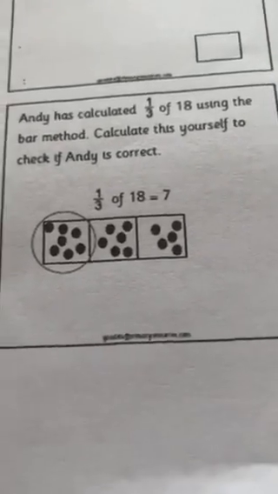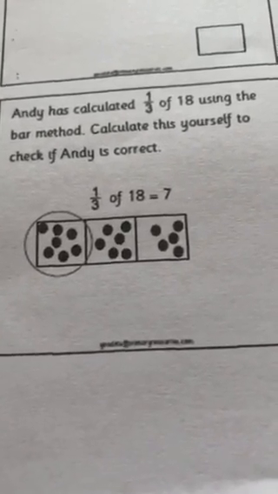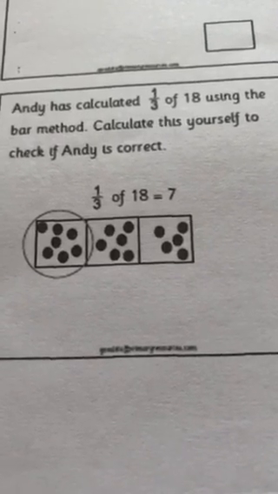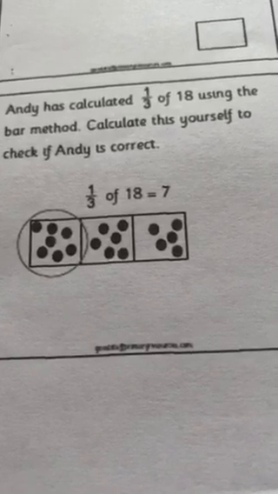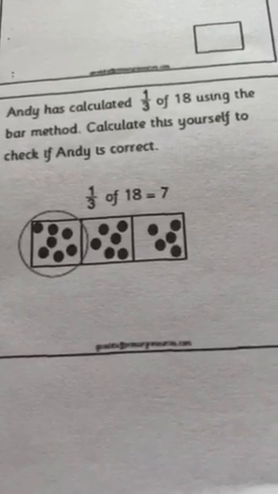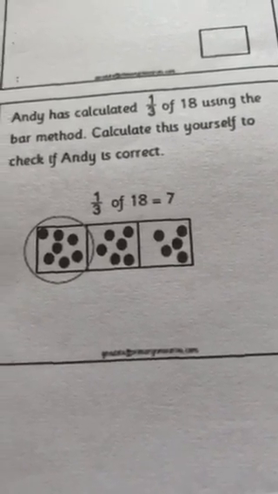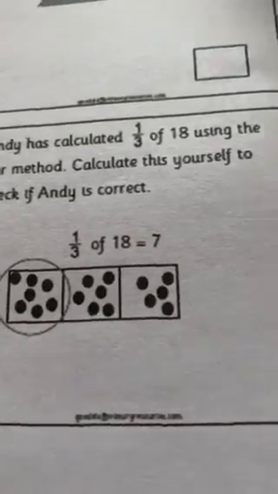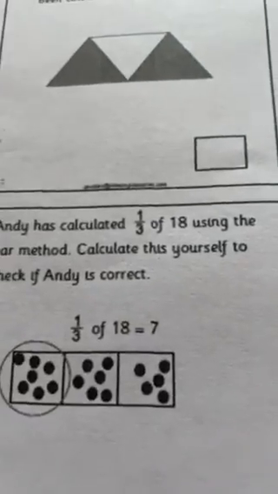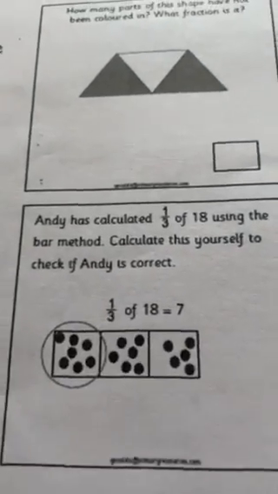It says Andy has calculated 1/3 of 18 using the bar method. Calculate this yourself to check if Andy is correct. Now, just in case you're not sure what the bar method is, I'm going to explain it. I'm not going to explain a third of 18, however. I'm going to explain a third of 50.